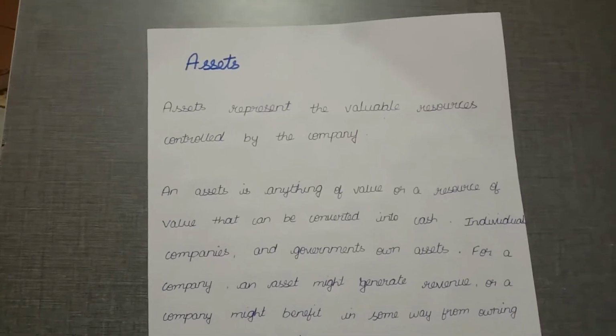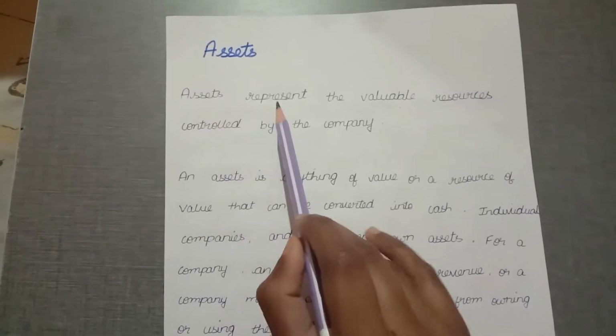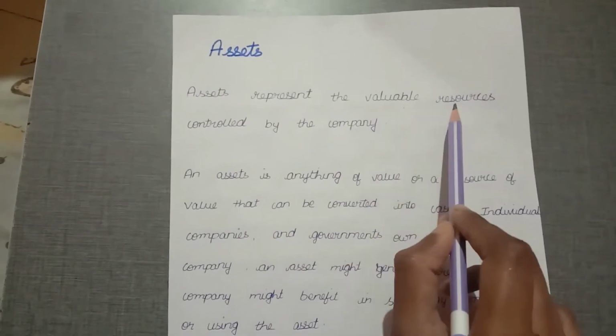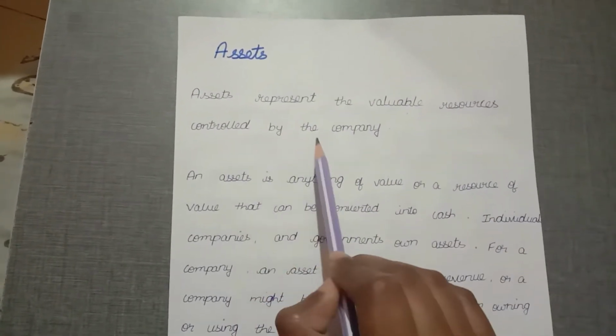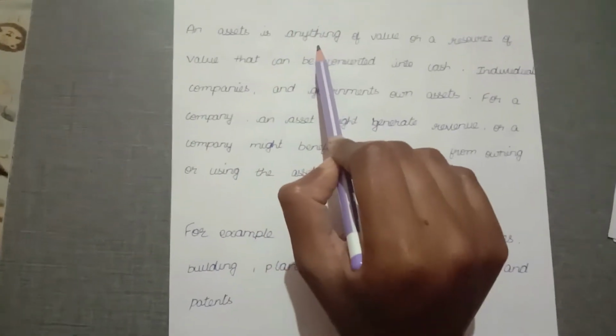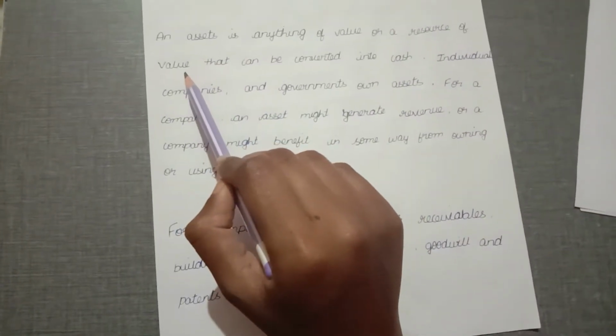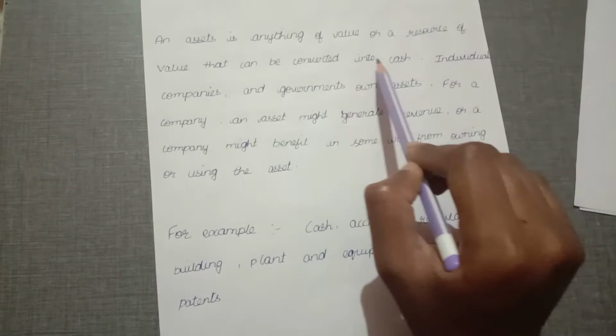Now we'll get to know the meaning of assets. Assets represent the valuable resources controlled by the company. An asset is anything of value or a source of value that can be converted into cash.